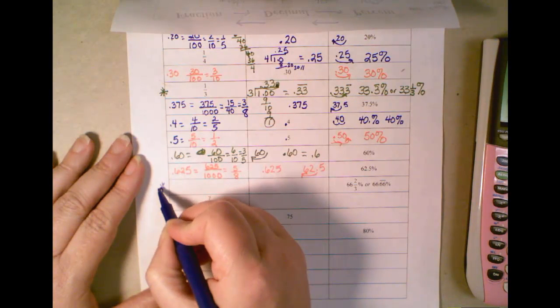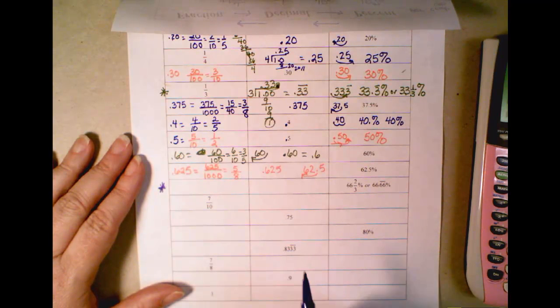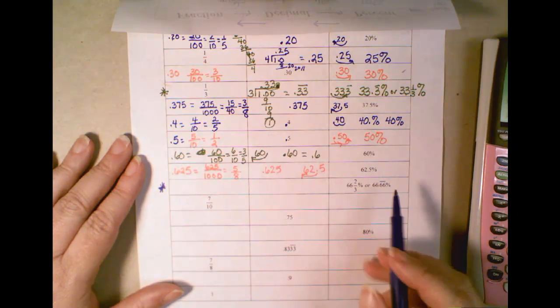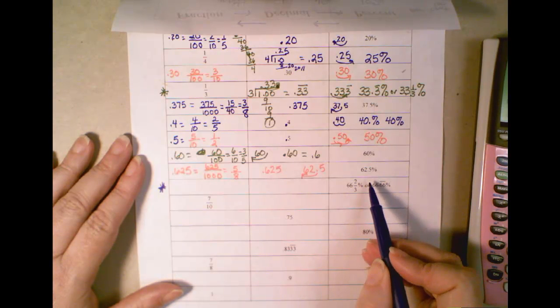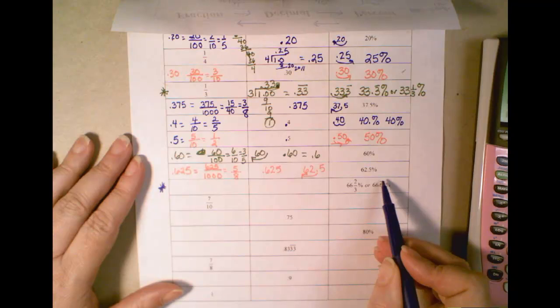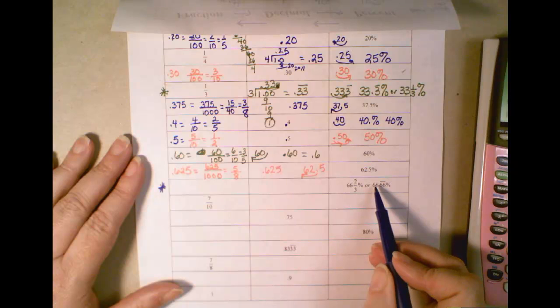I'm going to star the next problem because it's another one that I really think you need to have memorized, because it is really complicated to change this into a fraction. It was not too bad to change the fraction into a percent earlier in its counterpart, but it's really complicated to go backwards. But I'm going to show you how.